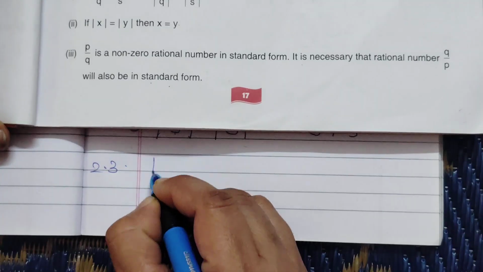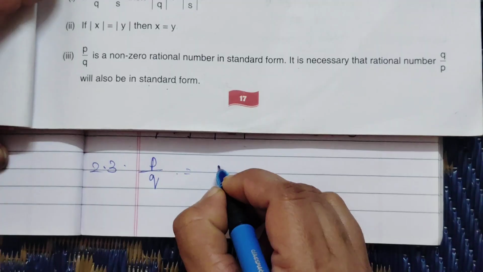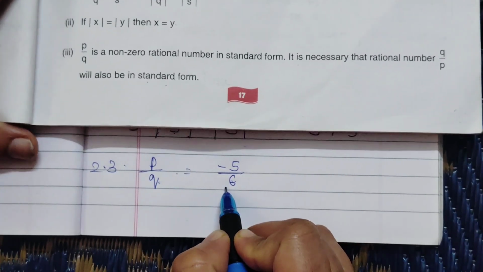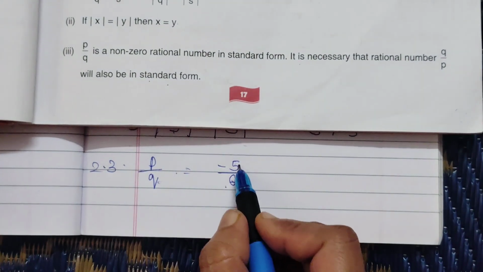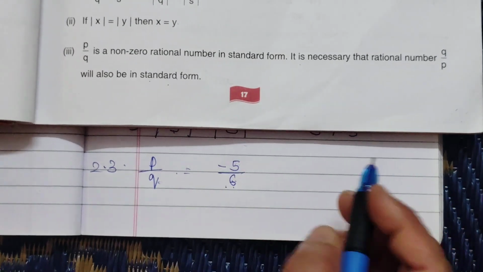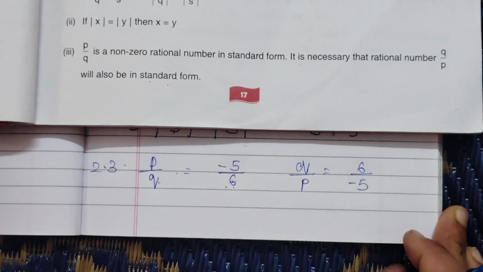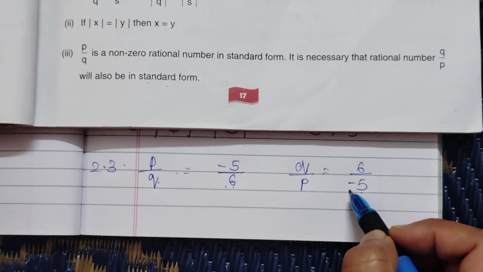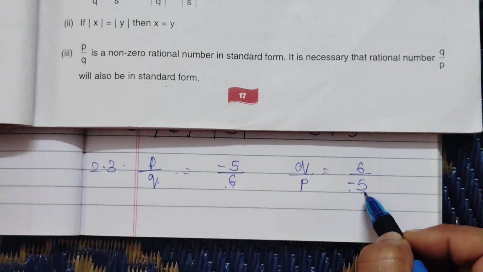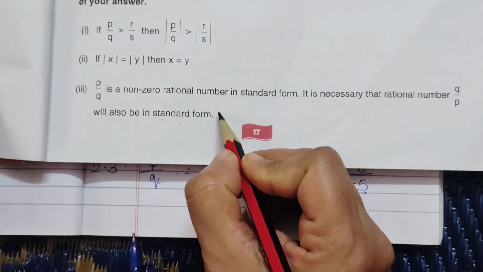Okay, so let's see p/q. We can take an example, say minus 5/6. So this is in standard form. See, the denominator is positive, and the numerator and denominator have no common factor. So this is a proper standard form. If we reverse it, q/p, it will become what? 6/minus 5, right? Here the 5 has a negative sign, so it does not meet the criteria of standard form, because in standard form we want the denominator as positive. So here the answer is false. Okay, the answer is false.